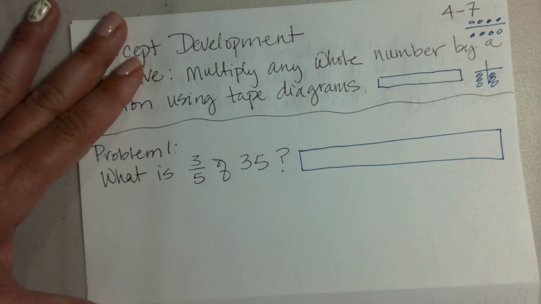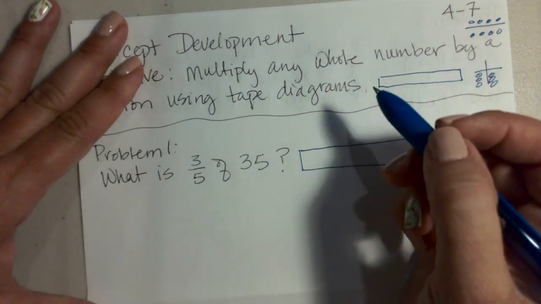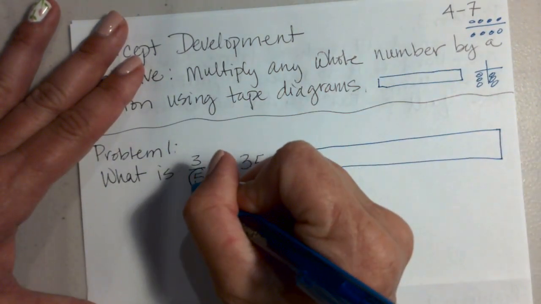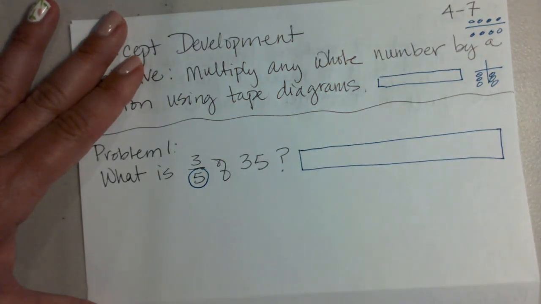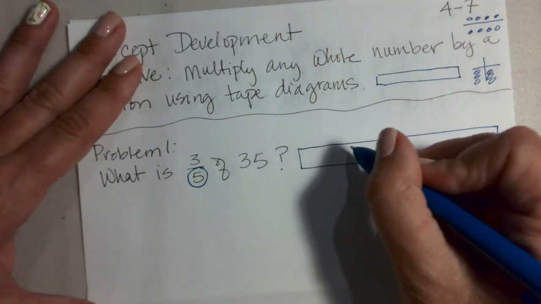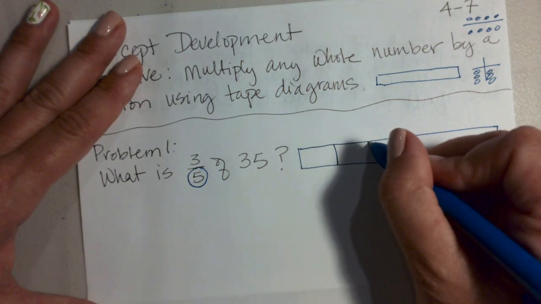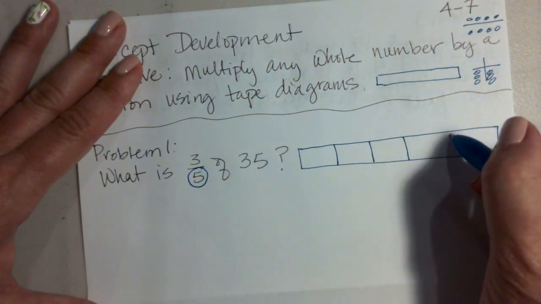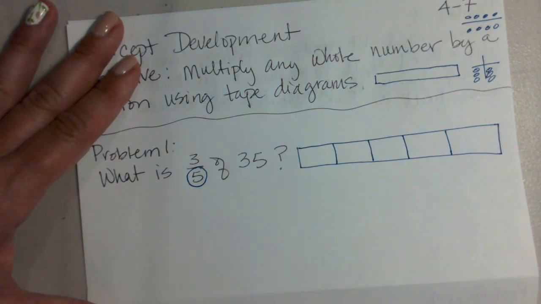How do you know? Well, the denominator tells us we want fifths. That is a unit being named by the fraction. We are being asked about fifths, so we know we need 5 equal parts. So 1, 2, 3, 4, 5.